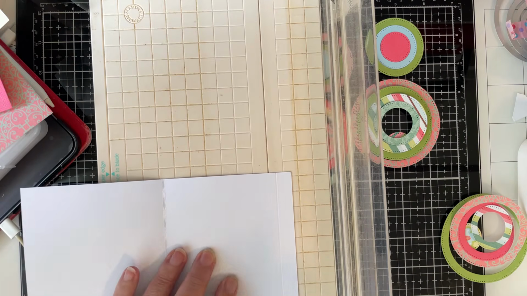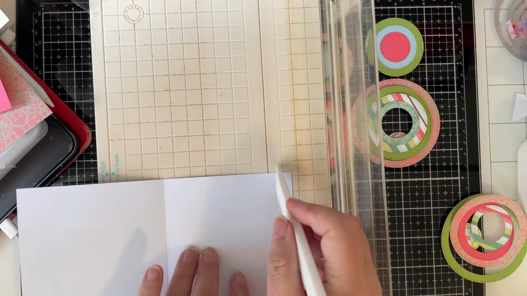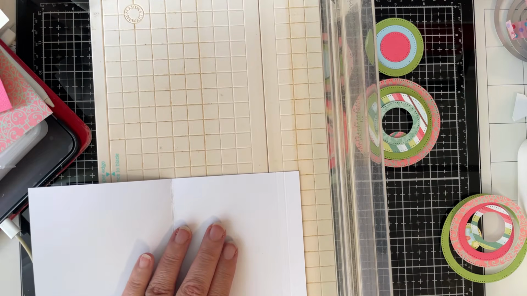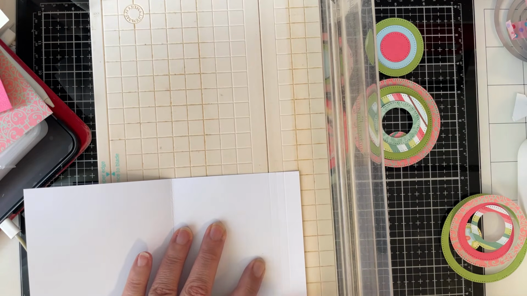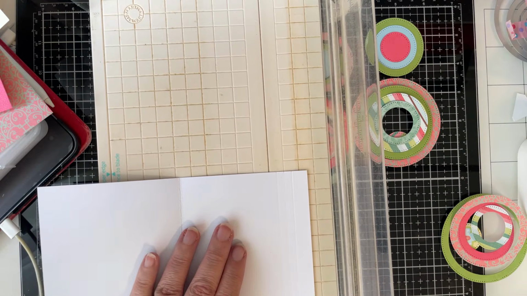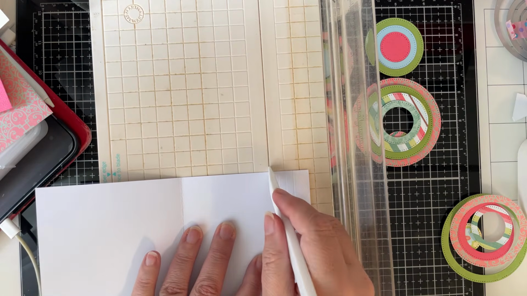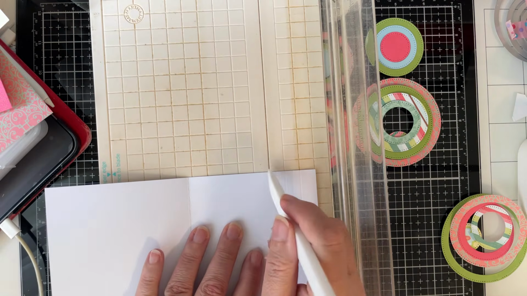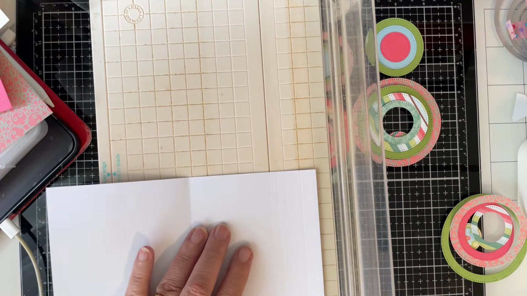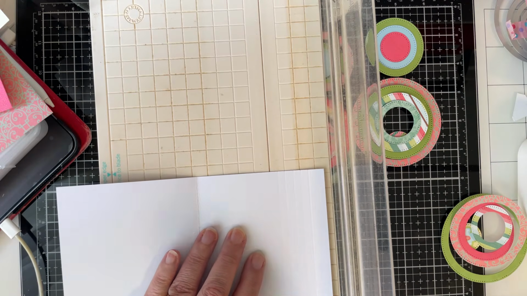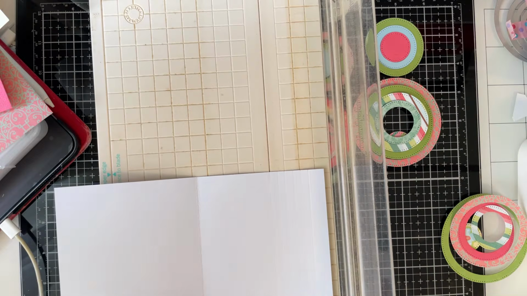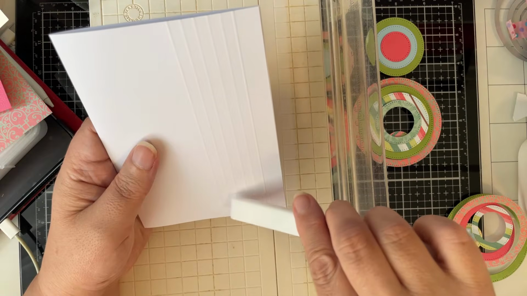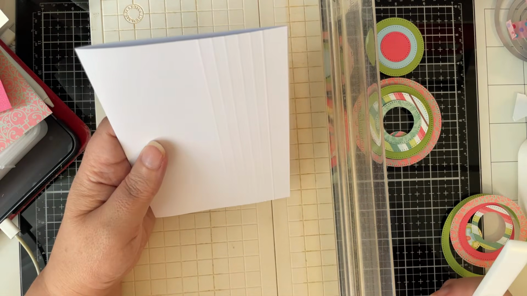I'll go half inch, I think. Are they half inch or are they a quarter inch? I don't know. Just moving up the numbers. Quarter inch. Just kind of want enough to go behind the circles. Just gives it a bit of interest. Oh, look at that. Magic. How many did I do? 1, 2, 3, 4, 5, 6. Would 7 look better? I don't know.